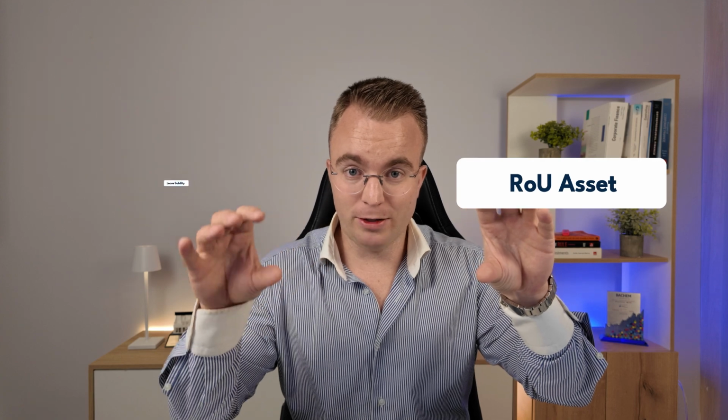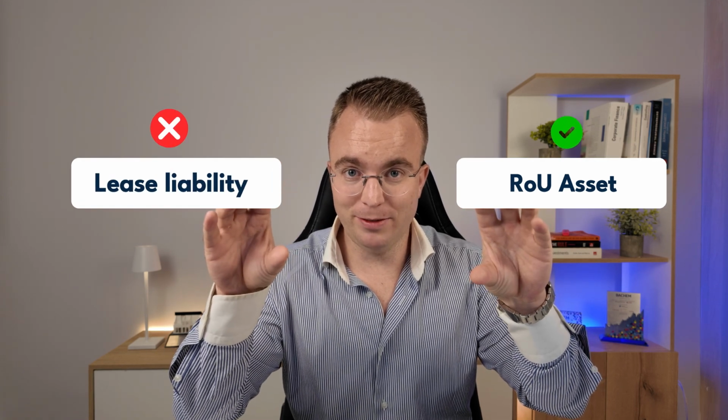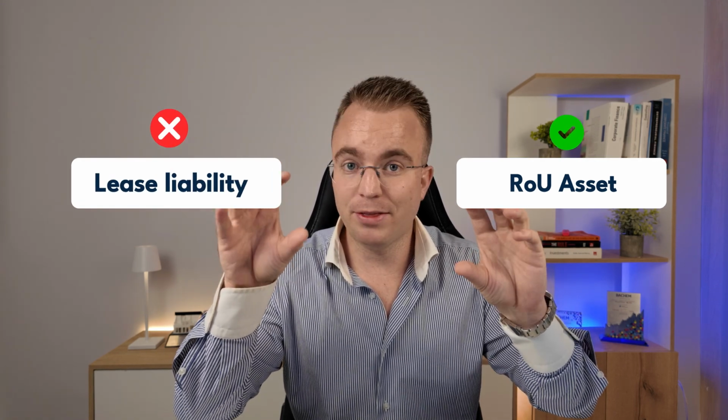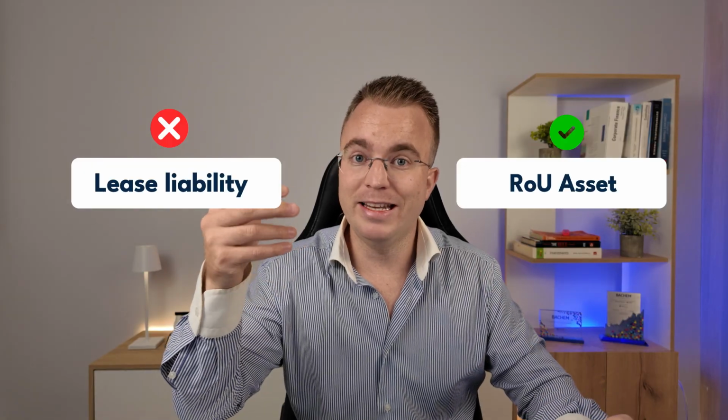Nowadays, this does not exist anymore under IFRS 16, but all of the leases are classified as financial leases, or nowadays called right of use assets. And for this, there is an asset and a corresponding liability, the lease liability and the right of use asset. And this lease liability has lease interest, and that's why it's classified as an interest-bearing financial debt.